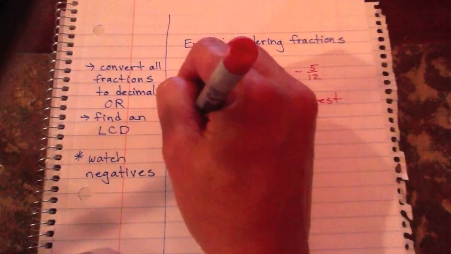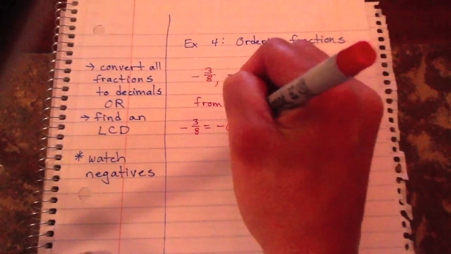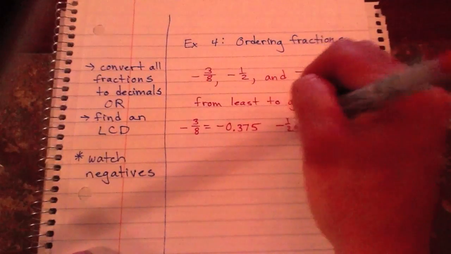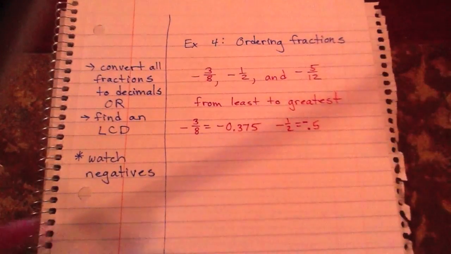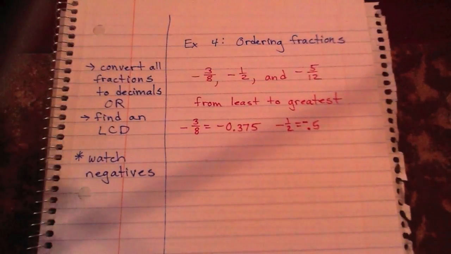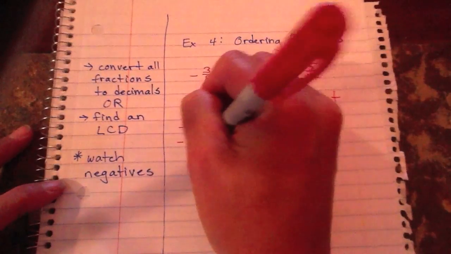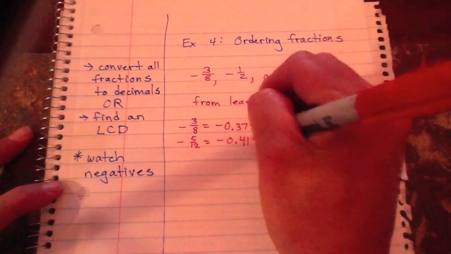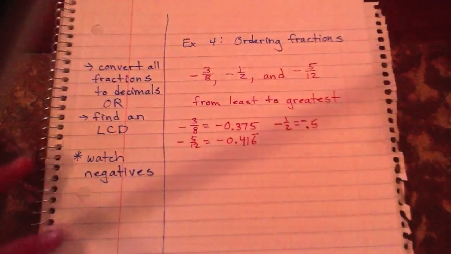So -3/8 is equal to -0.375. Obviously -1/2 is equal to -0.5. And then -5/12 is equal to -0.416, and 6 is repeating.